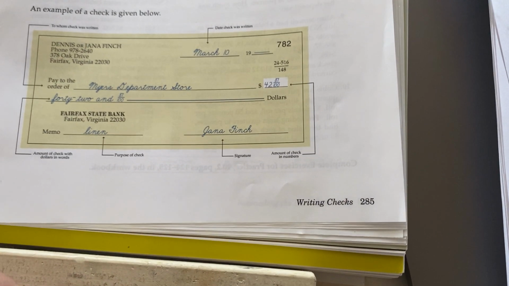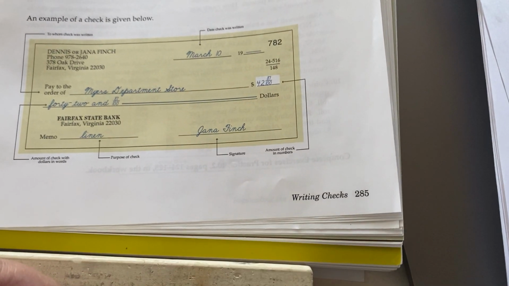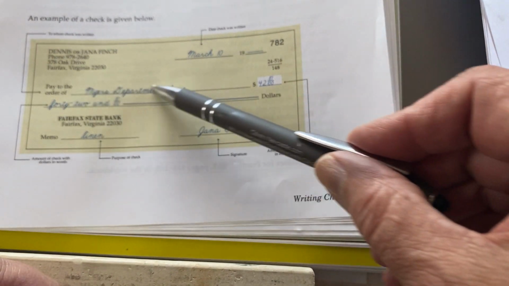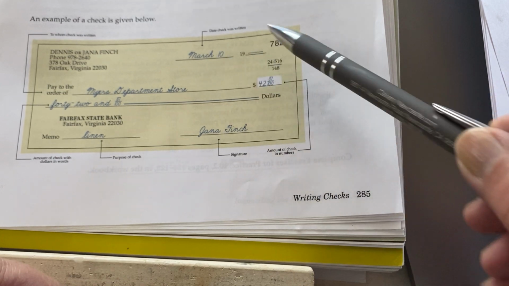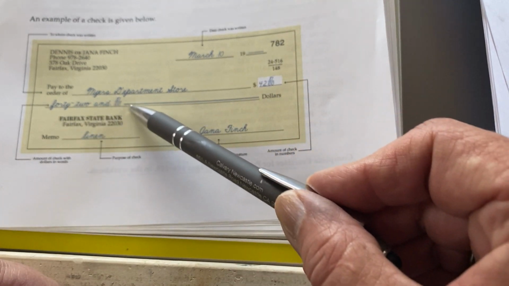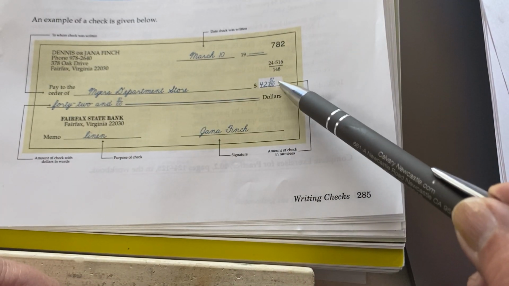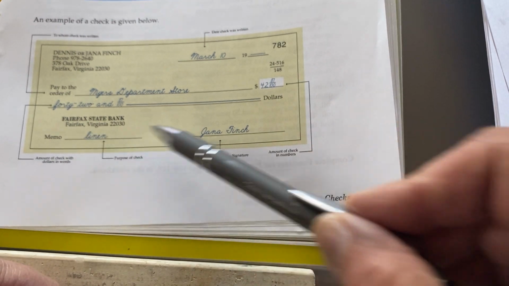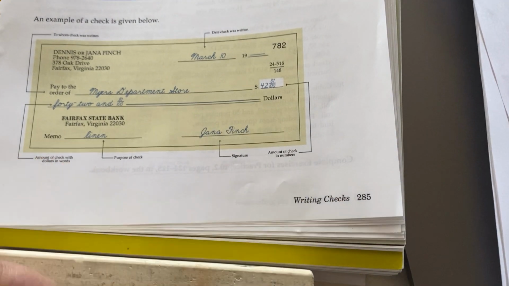Here's another check. An example of a check is given below again here. Myers Department Store, March 10th, wrote the date. 42 and 87 hundredths, 42.87, and then what you wrote it for, and then make sure you sign your name.